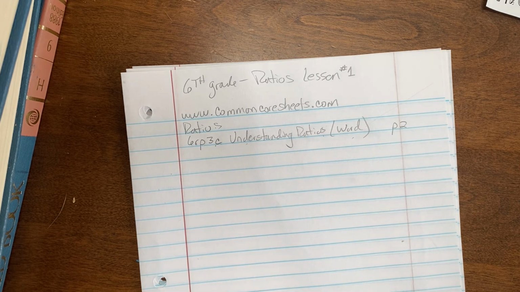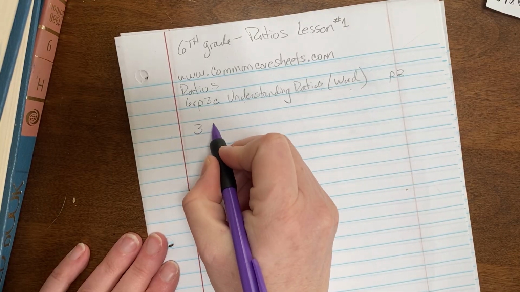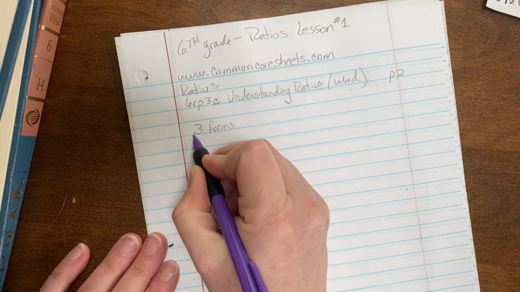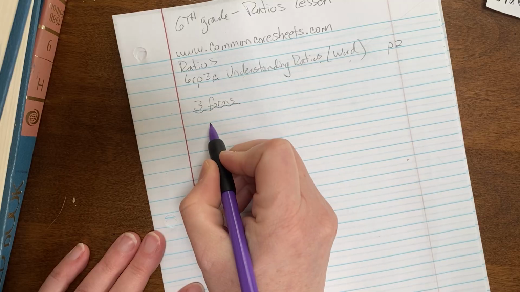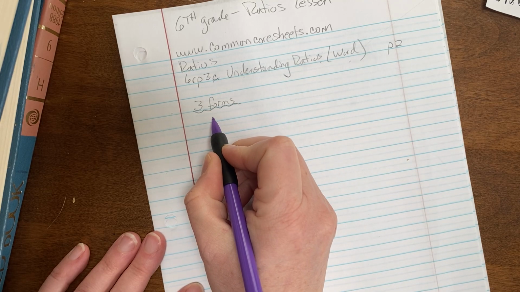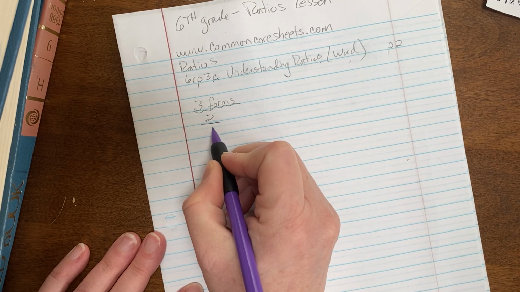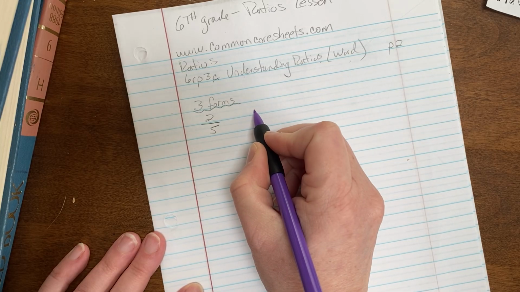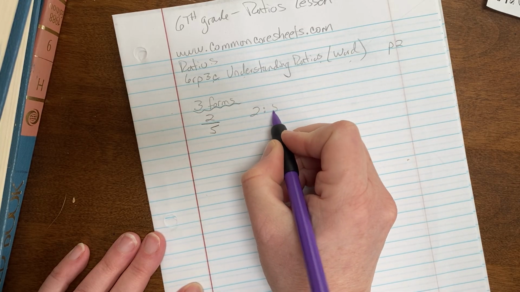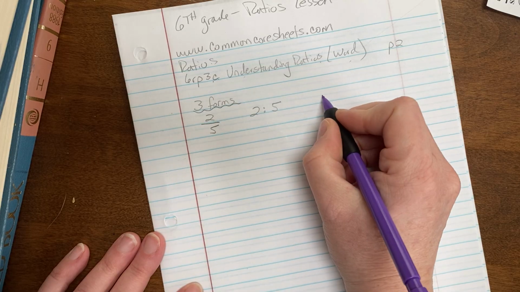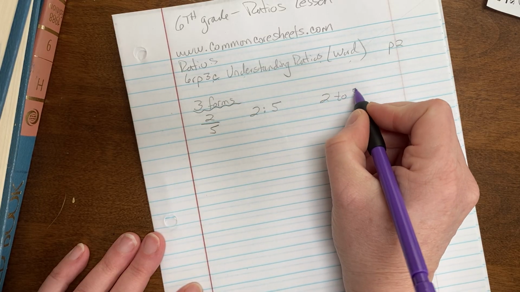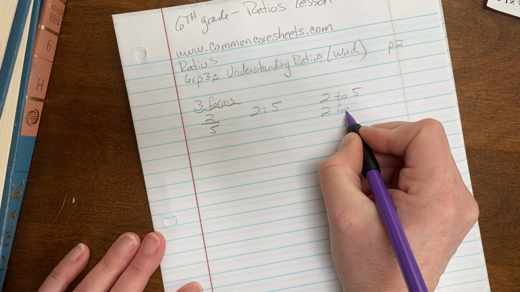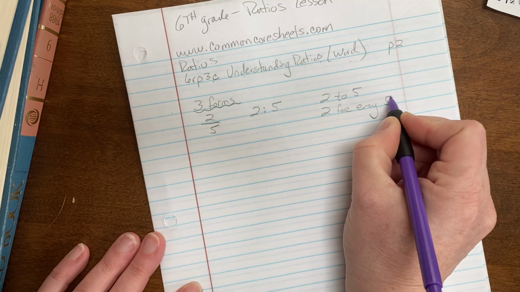There's something that you need to know about ratios, and that they can be written 3 ways. There's really kind of 3 main forms you're going to see. You're going to see it written as a fraction, like the ratio 2 to 5. You're going to see it written with a colon, 2 to 5. And you're going to see it written with words, 2 to 5 or 2 for every 5.